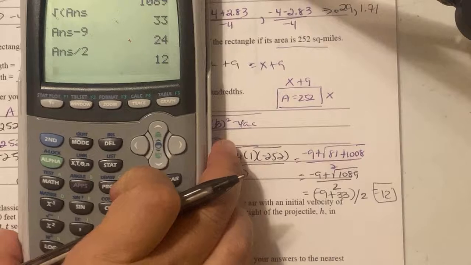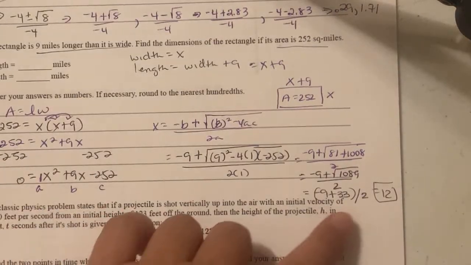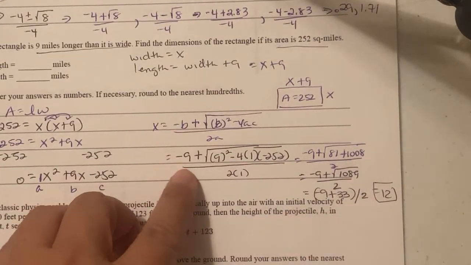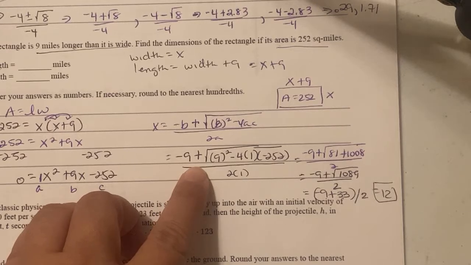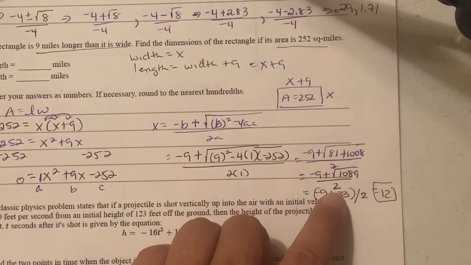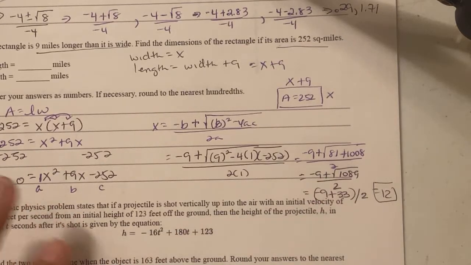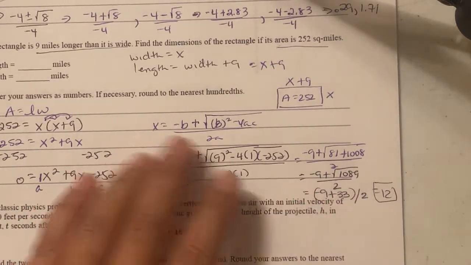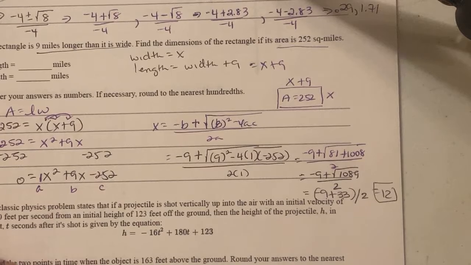So the x value is 12. The reason I did not use the negative sign is because I would have seen negative 9 minus 33 divided by, so a negative number divided by positive is negative, and we cannot have that. So remember, this is x. X is represented by 12.